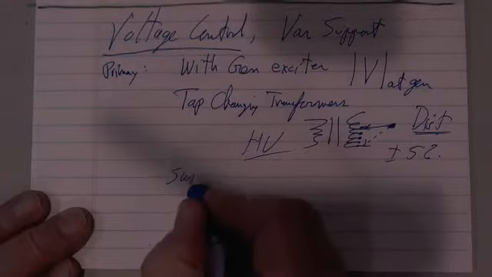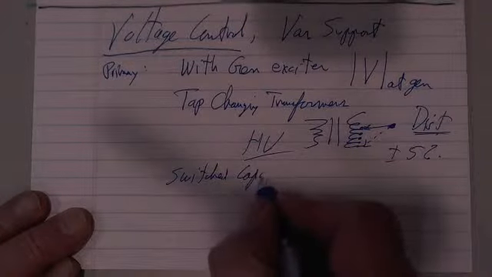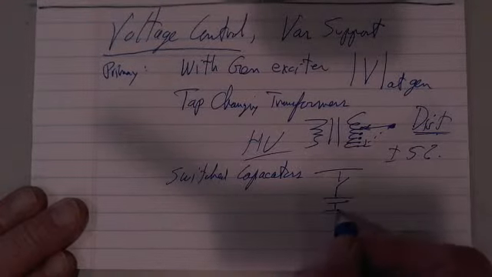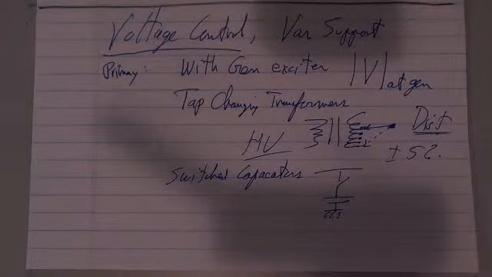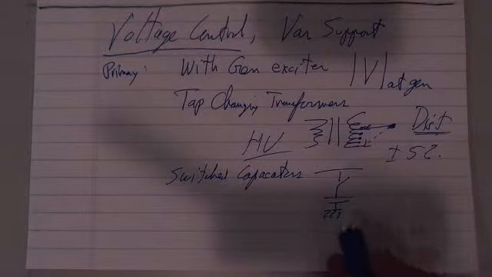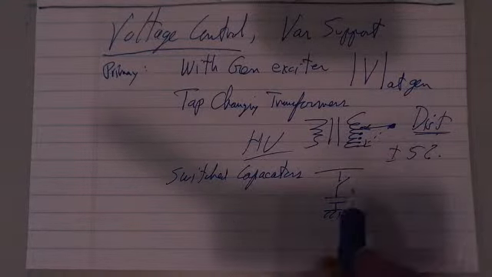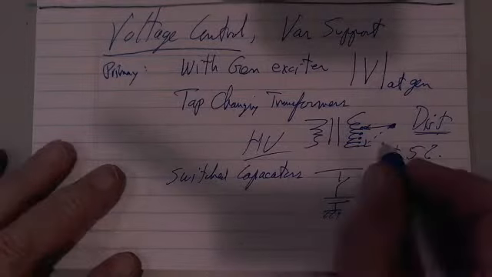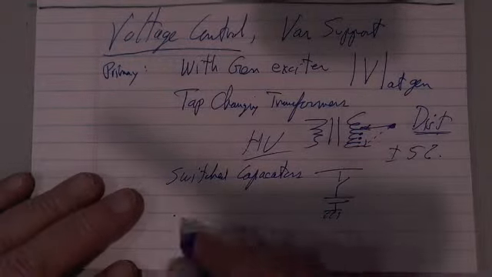We can use switched capacitors. You have a circuit breaker and you have a capacitor, and that's just a way of adding VARs without having to have a generator. You add VARs by switching in the capacitor. The problem with that one is that you switch in, you get an integral amount of VARs. You can't just add a little bit. Maybe you have 5 or 6 capacitors, so you have individual switches on them, so you can add, but they're still steps.